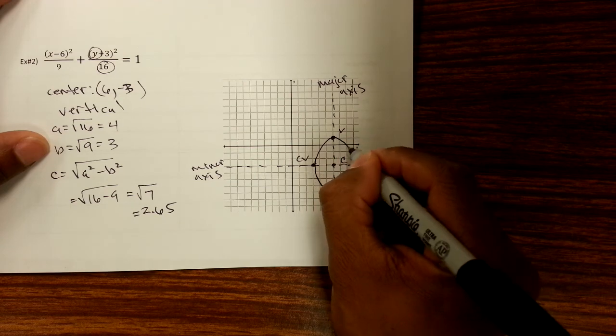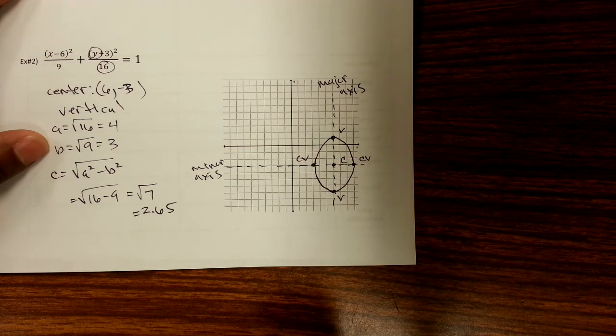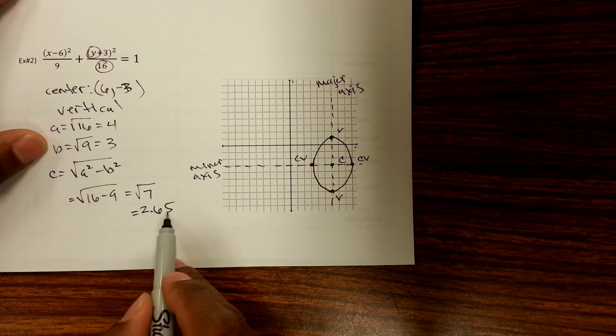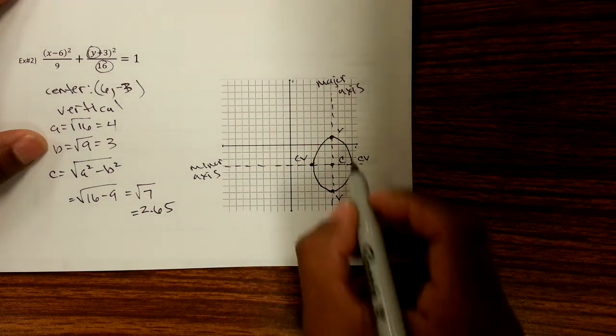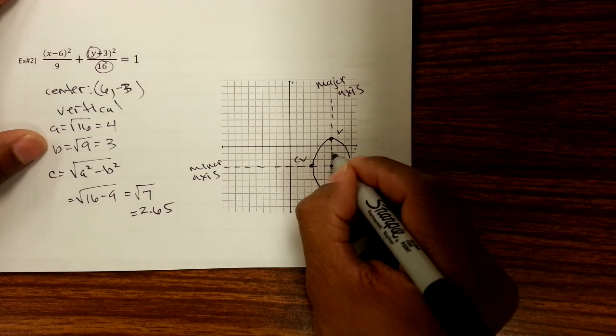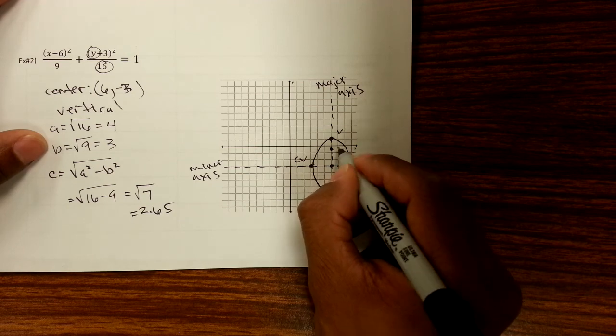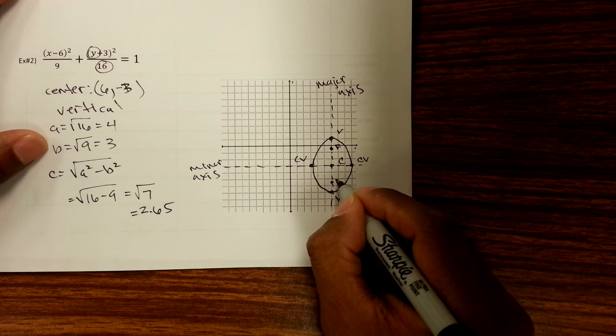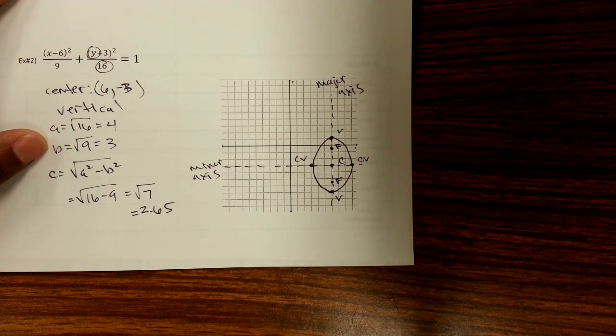Let's graph our ellipse. This is going to look something like that. And finally, let's put where our foci are. Our focus is going to be 2.65 units along the major axis. So 1, 2, a little bit higher. There's one of my foci. 1, 2, a little bit lower. There is my other focus.